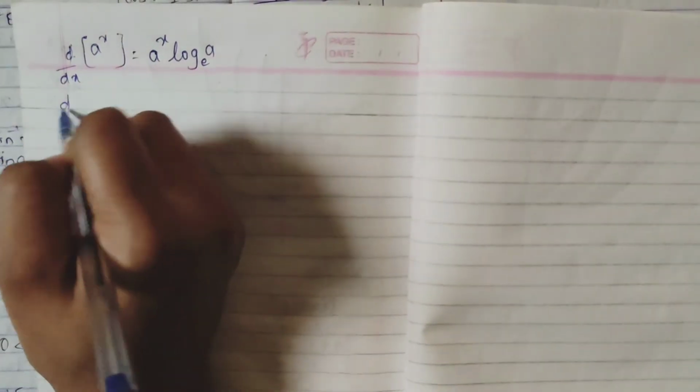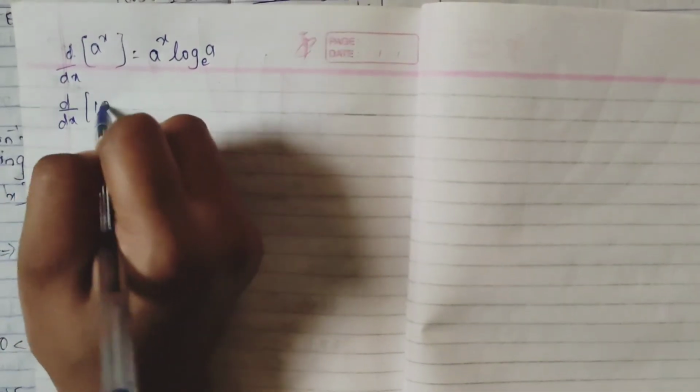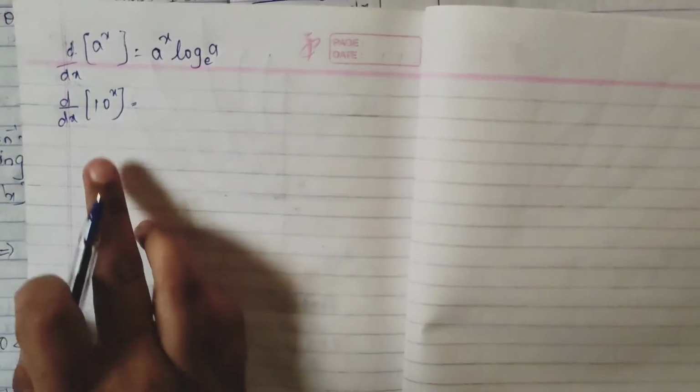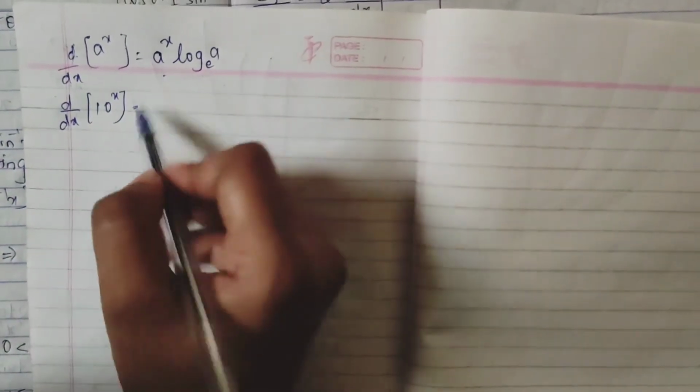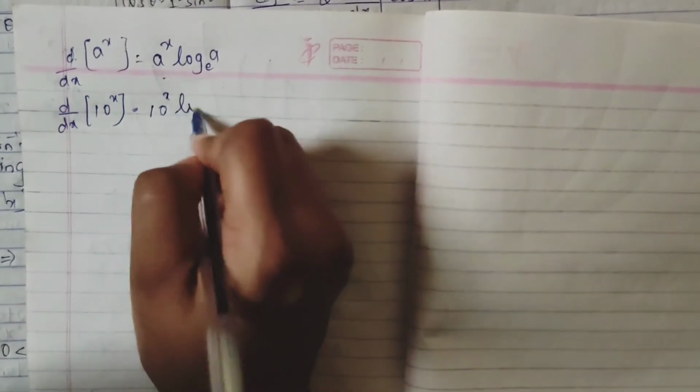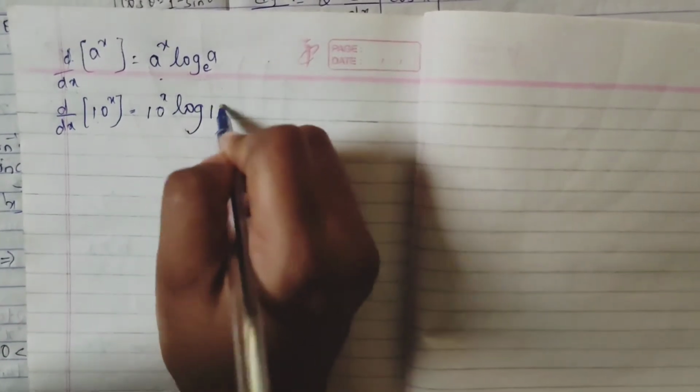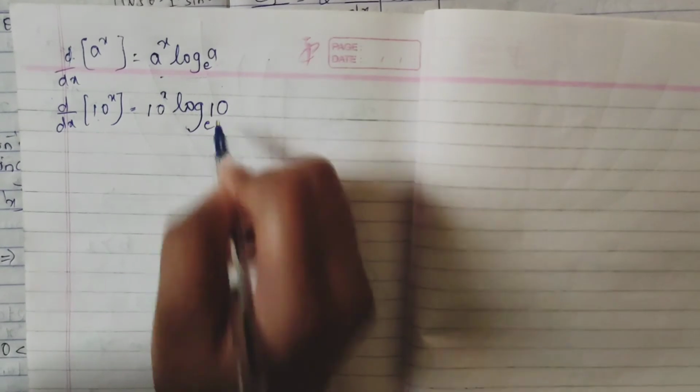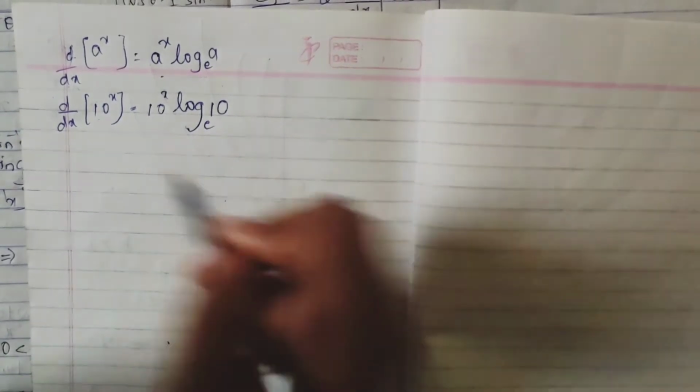If the base is anything other than e, if you have 10 or a or 20, that is called the common logarithm. Now in this place, d by dx of 10 raised to x, it is in the form a raised to x, so it is 10 raised to x log 10 to the base e. You have to differentiate in such a way.